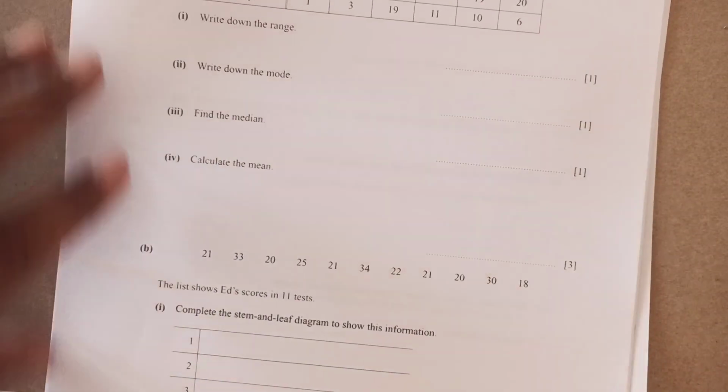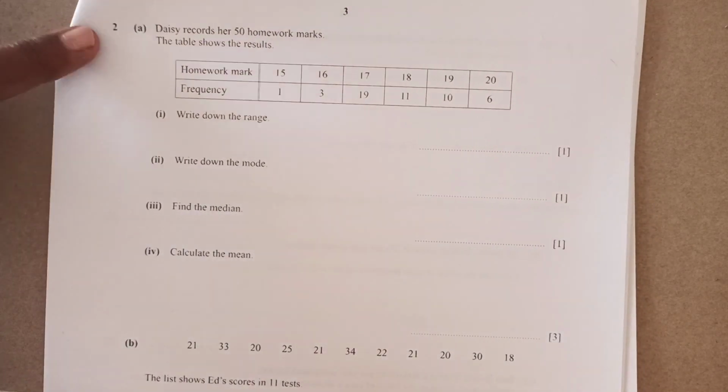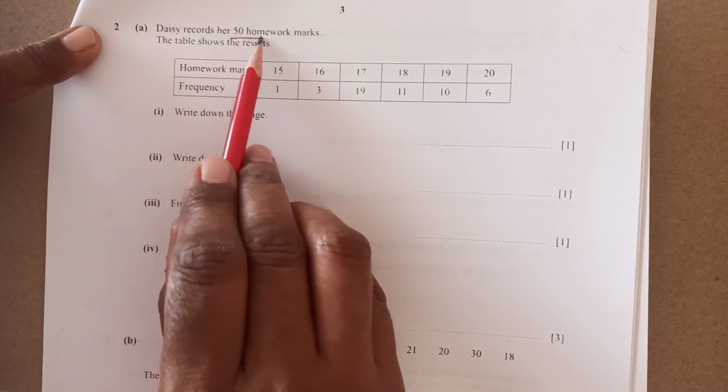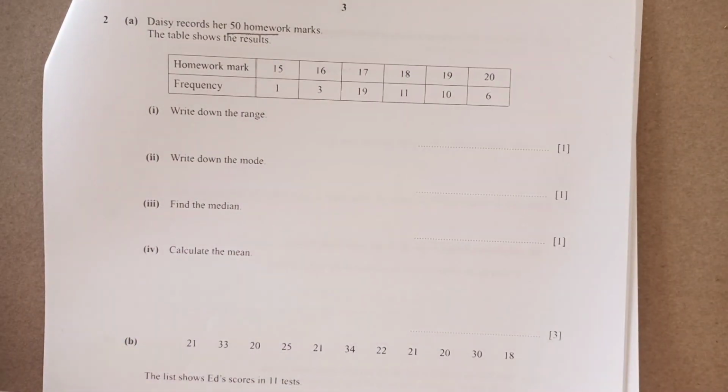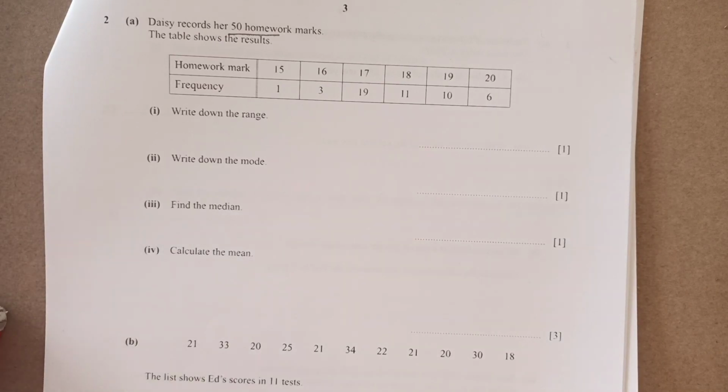Now let's move to question number 2. We have here: Daisy records 50 homework marks. The table shows the results. Homework marks and the frequency are given. Write down the range.